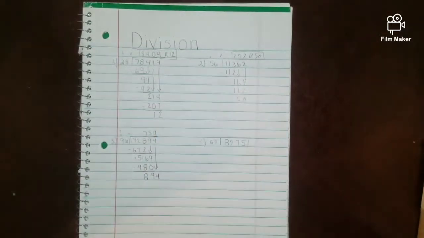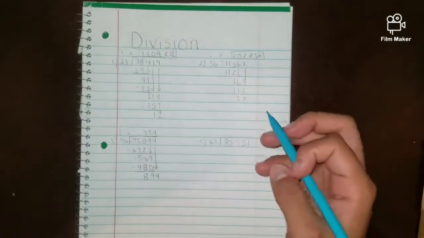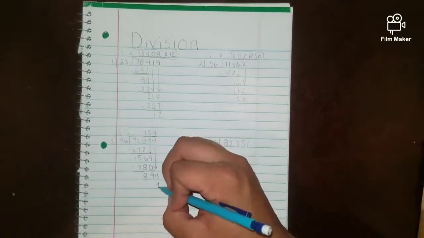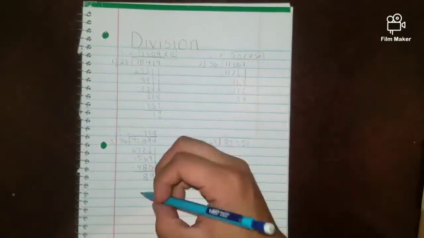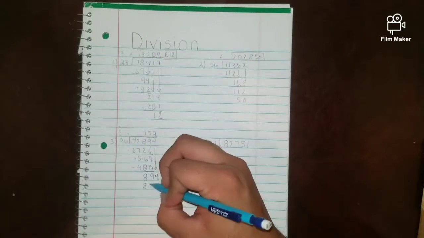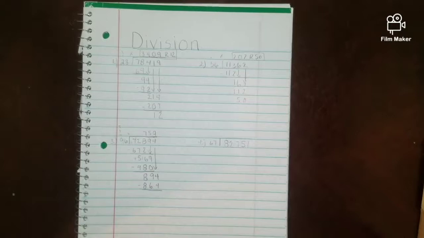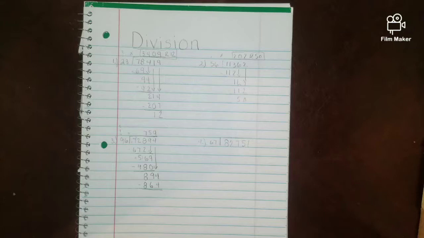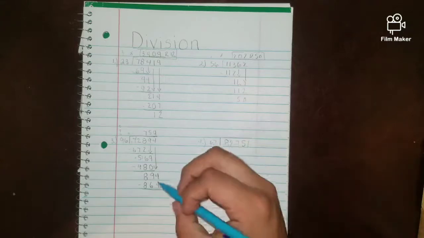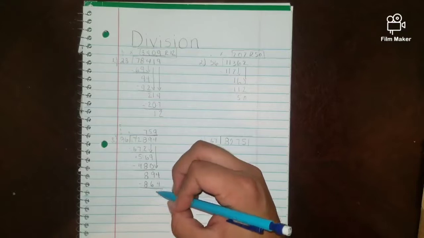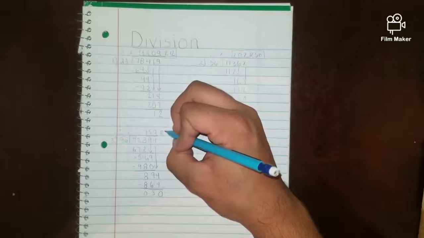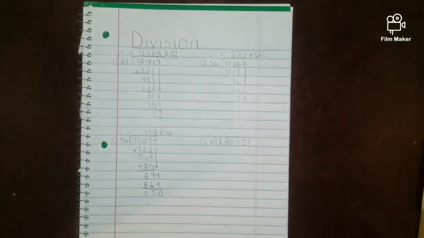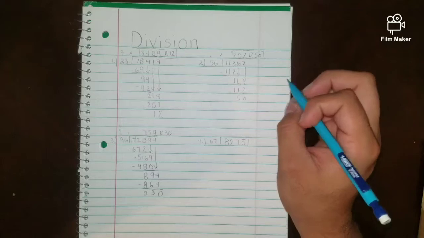9 times 96. 9 times 6 is 54. Put the 4 there. 5 here. 9 times 9 is 81. Plus 5, 86. We subtract, and we have 894 minus 864. 4 minus 4 is 0. 9 minus 6 is 3. 8 minus 8 is 0. So our remainder would be 30, and our final answer would be 759 with a remainder of 30.